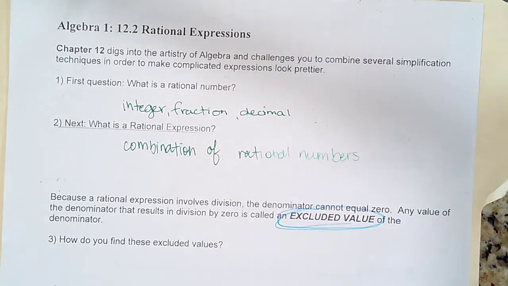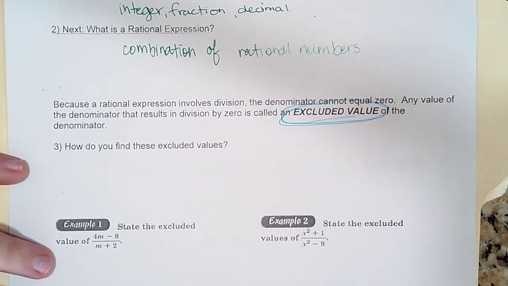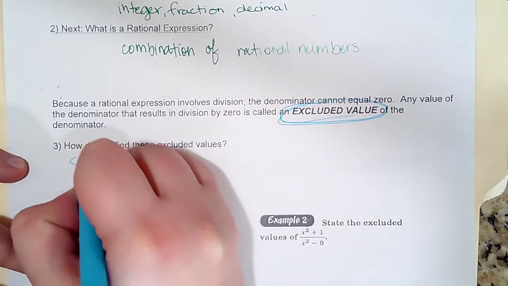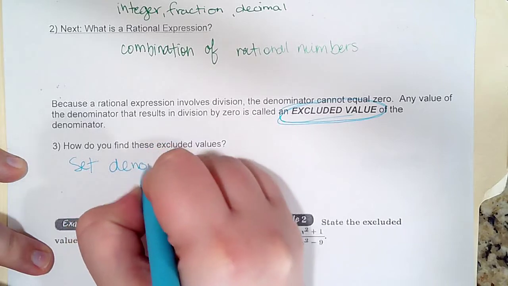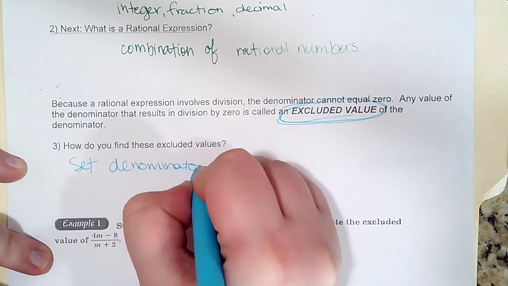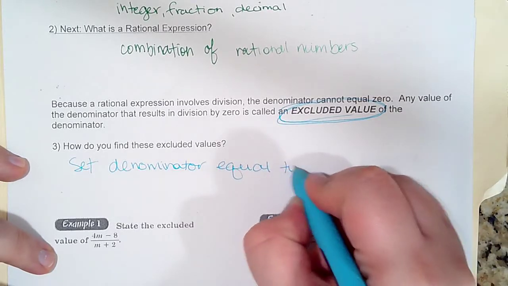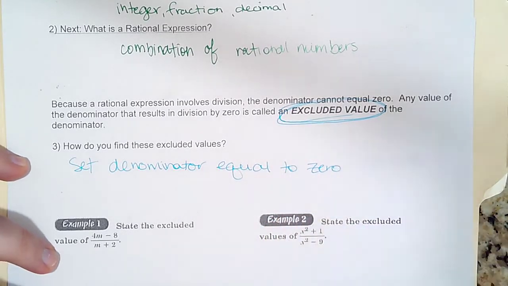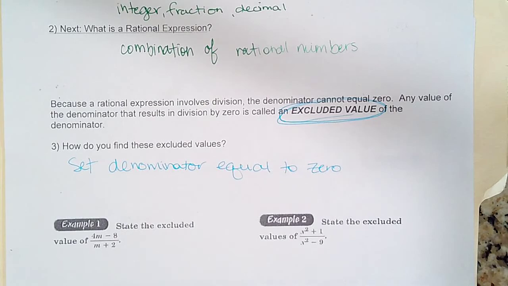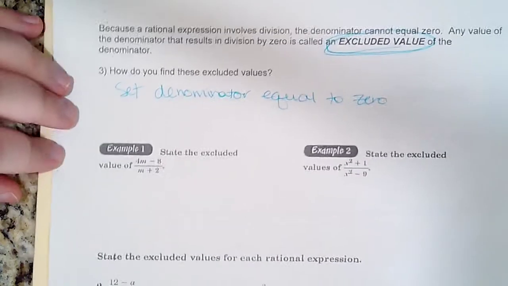So how do you find excluded values? Well, to find excluded values, we're going to set the denominator equal to 0. And why do we do that? Well, we know that the denominator can't be 0. So if we set it equal to 0, that tells us which values aren't going to work for us. So let's look at the examples here.